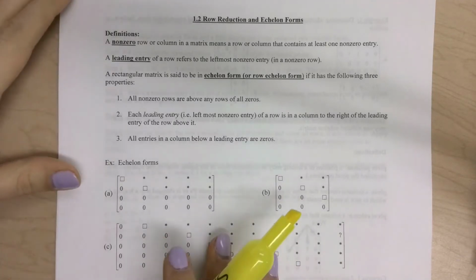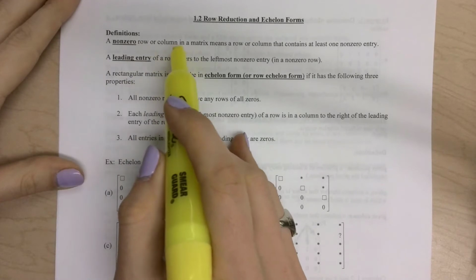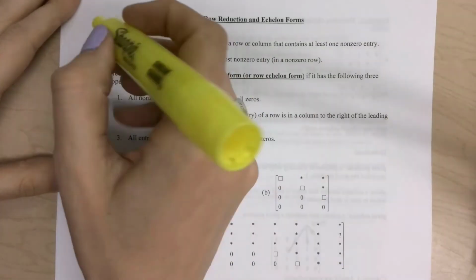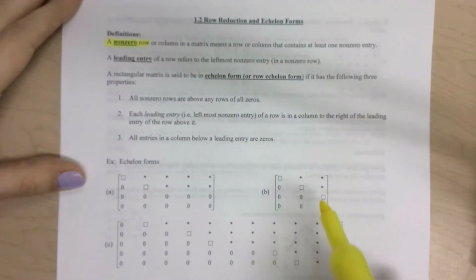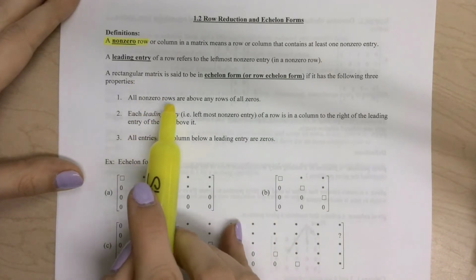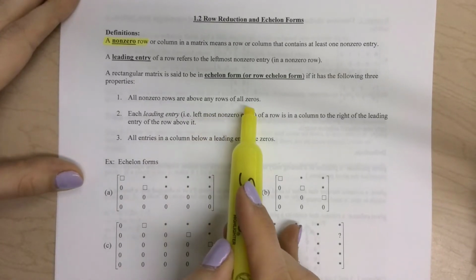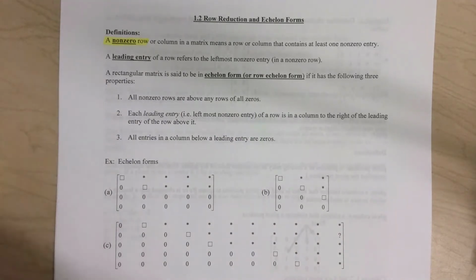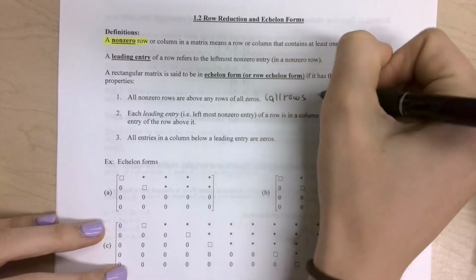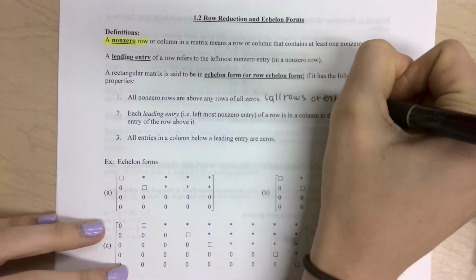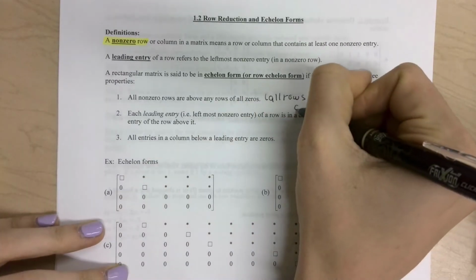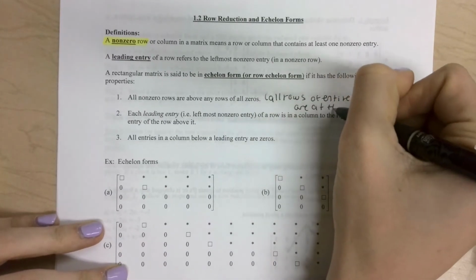So just to make sure we've all got it, a non-zero row or column in a matrix means that in that row or column there is at least one non-zero entry. That's important for when we want to write things in echelon forms, because one of the qualifications is that all of our non-zero rows are above any of our rows of all zeros. You could also rewrite that as all rows of entirely zeros are at the bottom.